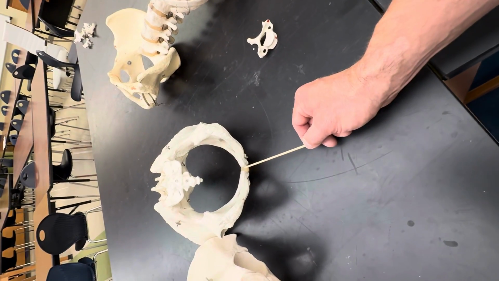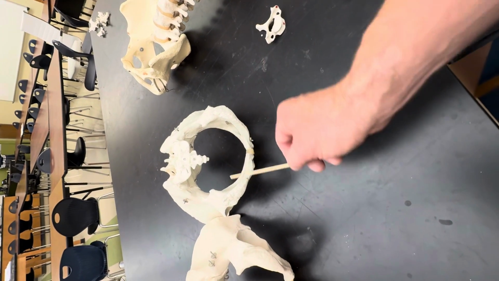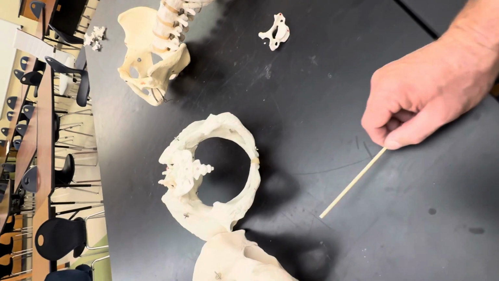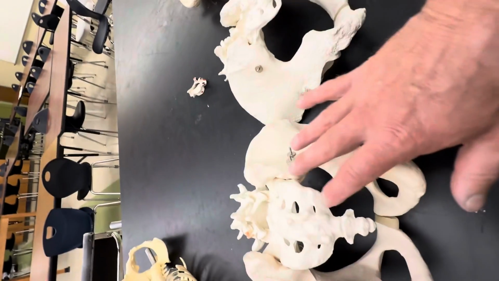We're going to look at the distance between the front of the pelvis and the coccyx, and the distance between what we're going to call the ischial tuberosities in a little while. So that makes up the bulk of all of this.